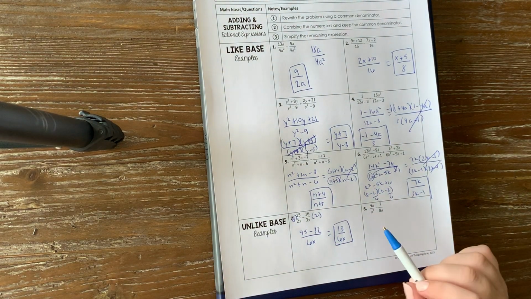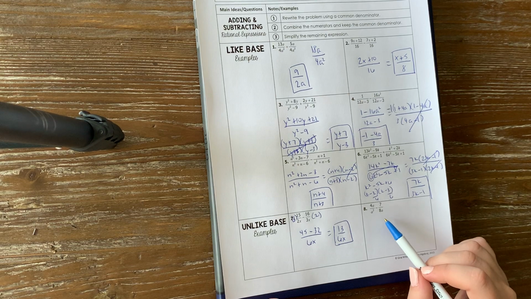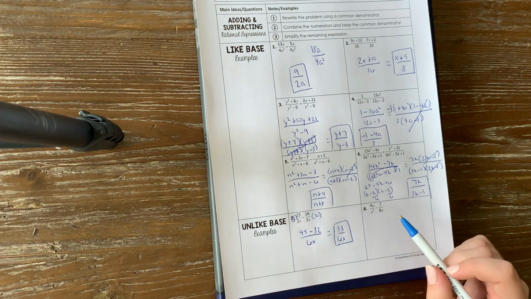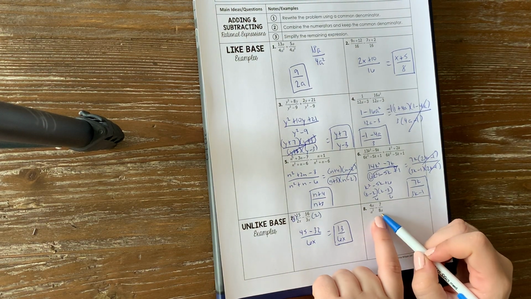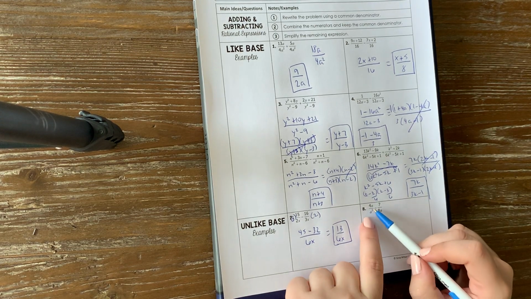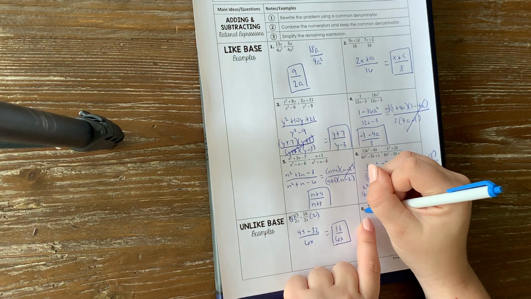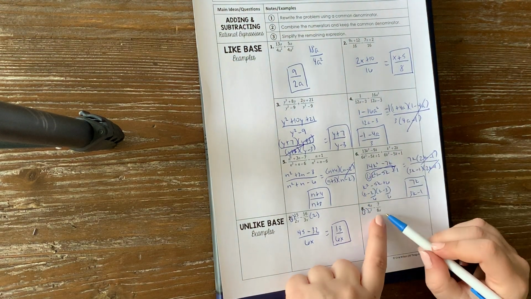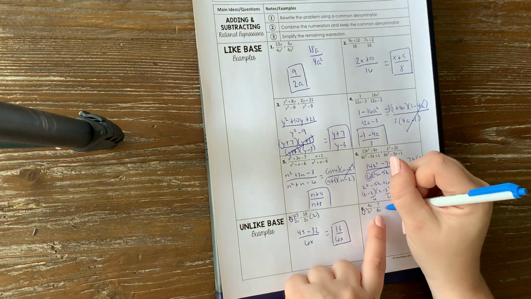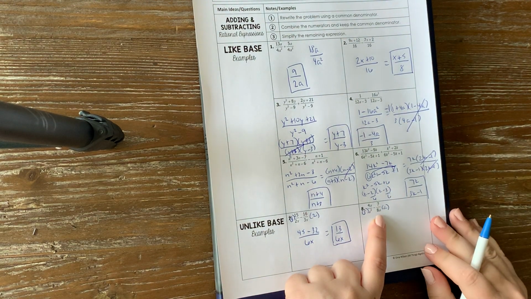Okay, on number 8, to get those the same, well, we can turn that into an 8a squared. So what do we need to multiply this by to get that to an 8a squared? Well, we need to multiply by an 8. And this side, to get that to an 8a squared, we need to multiply this by an a.